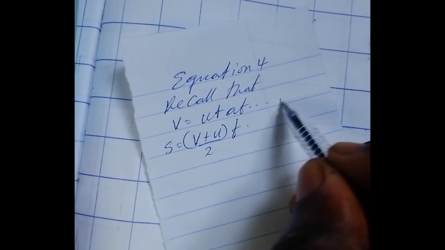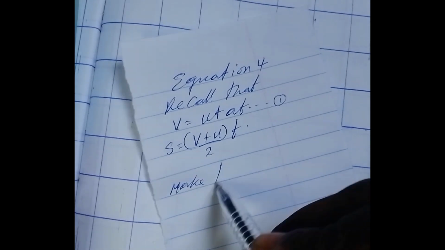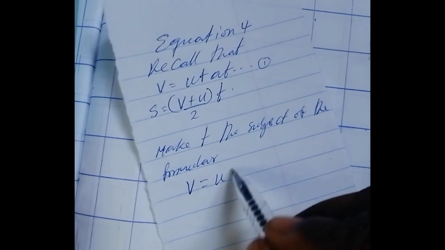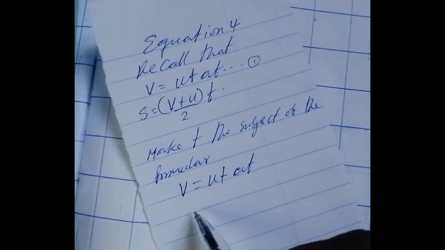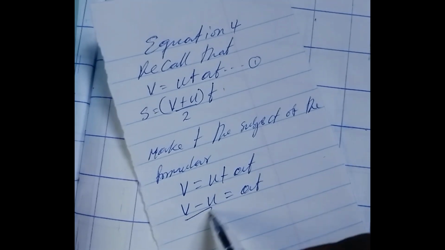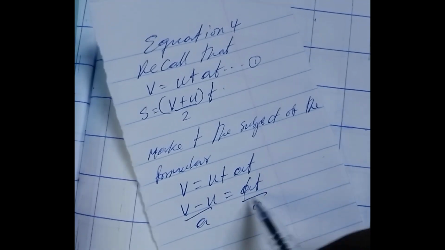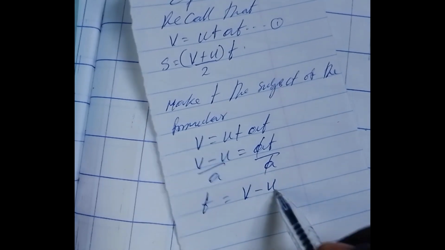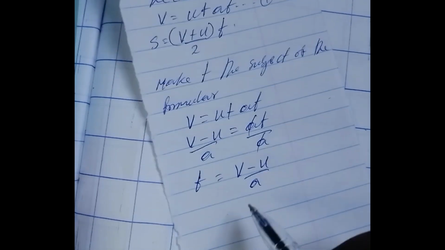Now from equation 1, let's make t the subject of the formula. So we're having v equals u plus at. Now we'll be having v minus u equals at. I divide both sides by a, so I can get rid of the a. So I have t equals v minus u over a.